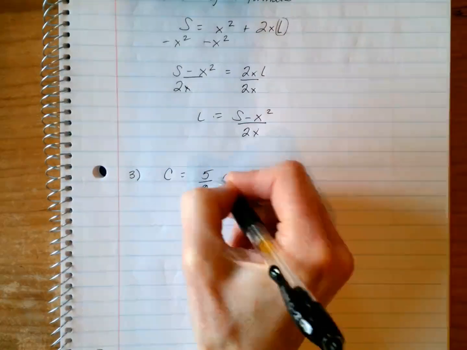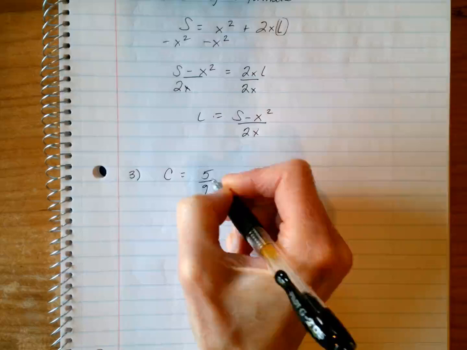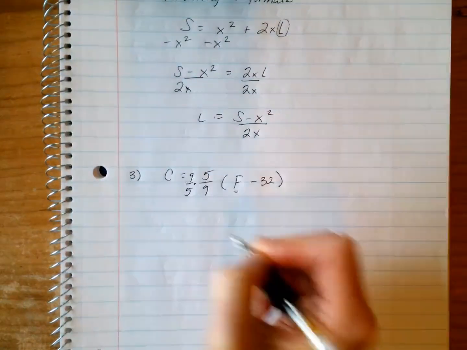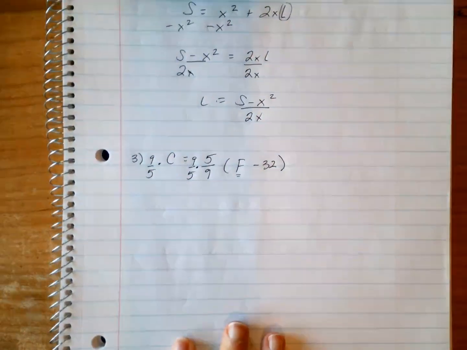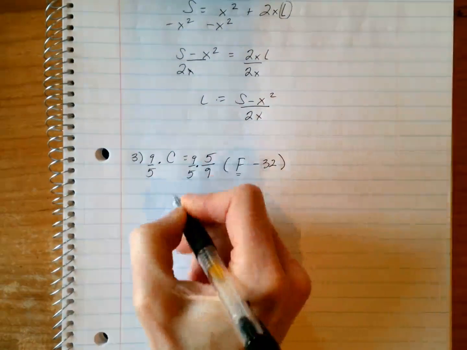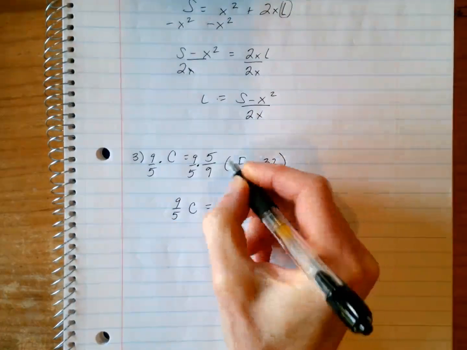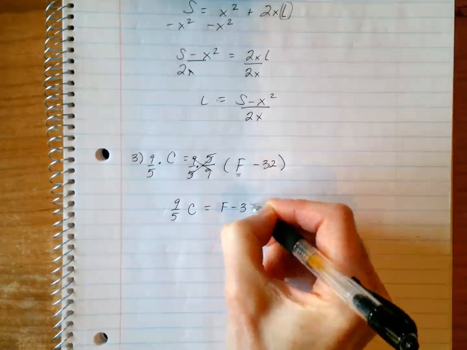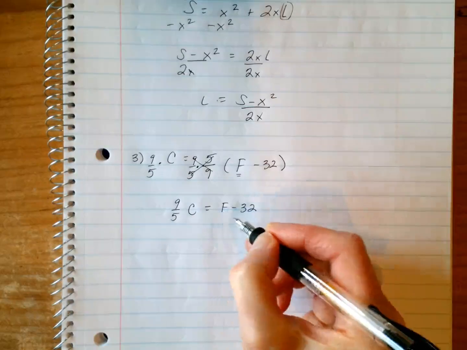And to get rid of the 5/9 being multiplied by F, which is what I want to do first, of course I have to multiply by the reciprocal of 5/9, or 9/5, and multiply by 9/5 on this side as well. So now I've got 9/5 C is equivalent to F minus 32. Still trying to isolate F so I can rewrite this formula.